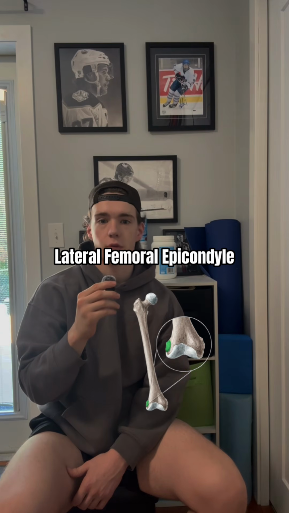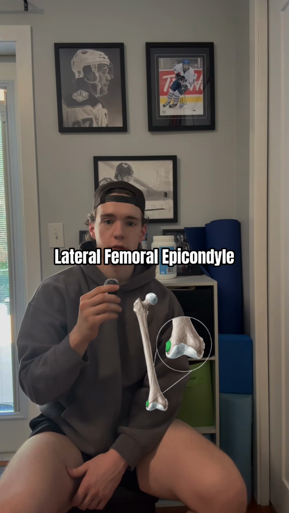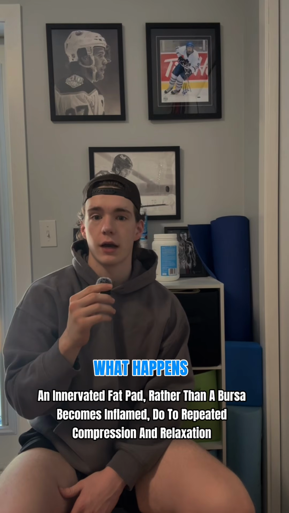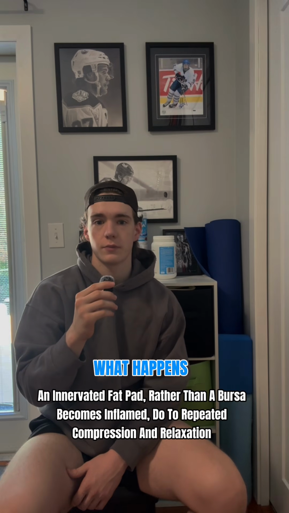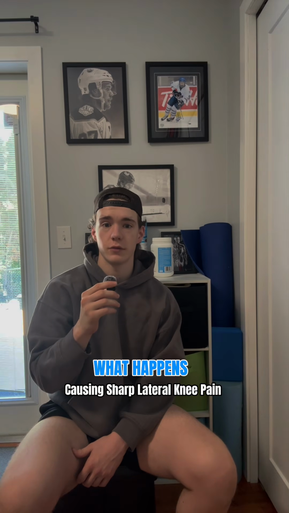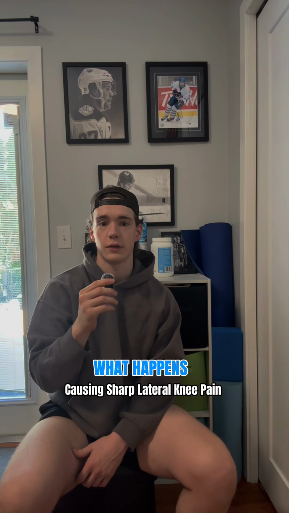Now picture that tight string repeatedly snapping across a small bony bump every single time you bend and straighten your knee. That bump is known as the lateral femoral epicondyle, a prominence on the outside of your femur. Every stride when you run, every time you pedal when you cycle, the IT band compresses and releases across that landmark. The tissue underneath that point isn't a bursa, as we previously thought. Current research suggests it's actually a highly innervated fat pad, and when the tissue gets repeatedly compressed and released thousands of times, it starts to become inflamed, and that inflammation is what produces the sharp lateral knee pain of IT band syndrome.